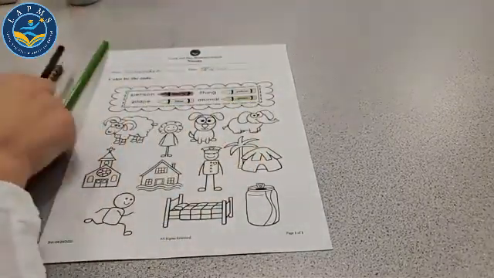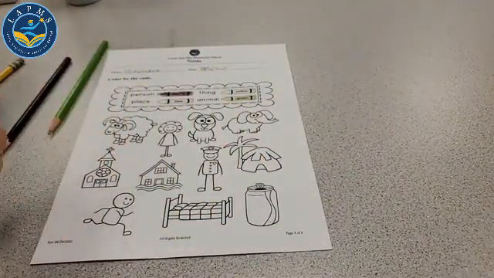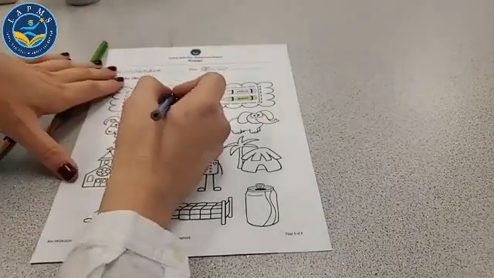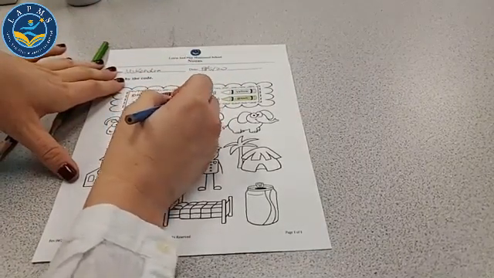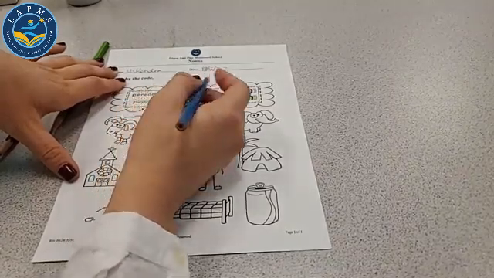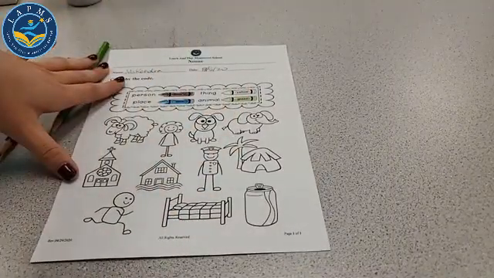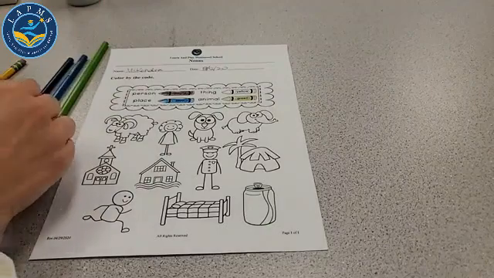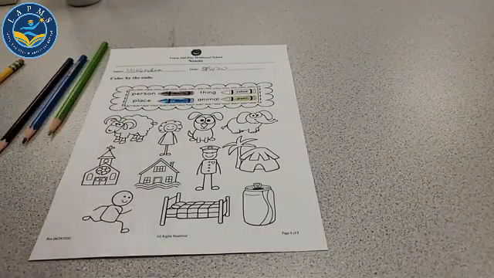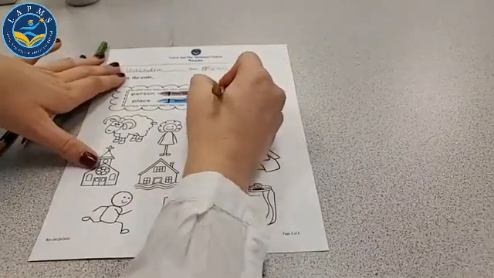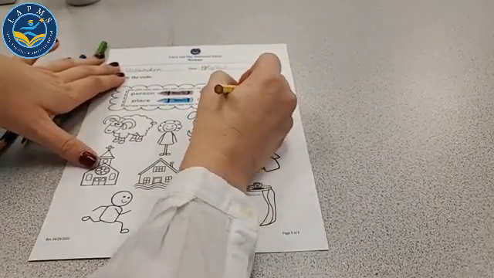And what color should we make the blue crayon? Yeah, of course, blue. Of course it's going to be blue. Okay, and then should we make the yellow crayon yellow? Okay, let's do that. We'll make the yellow crayon yellow.